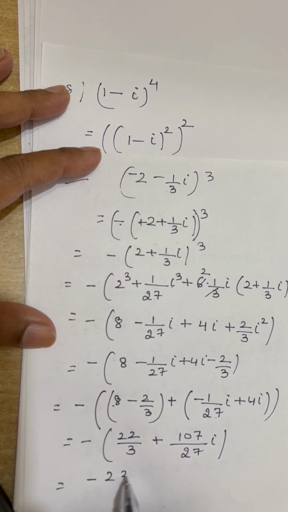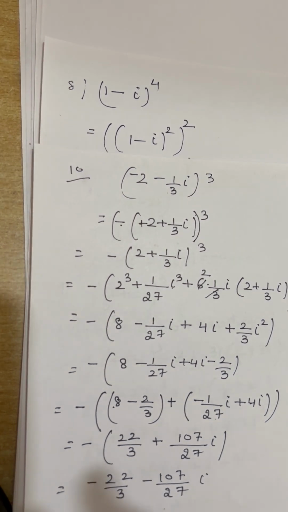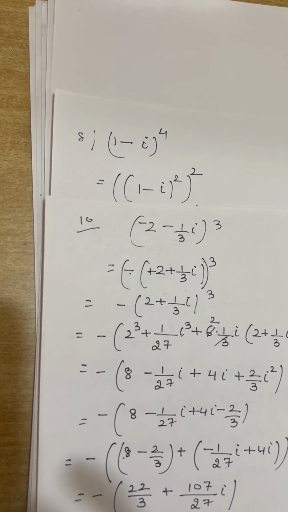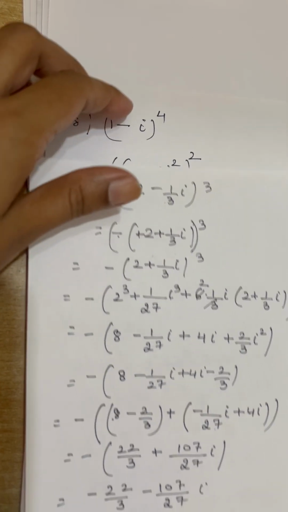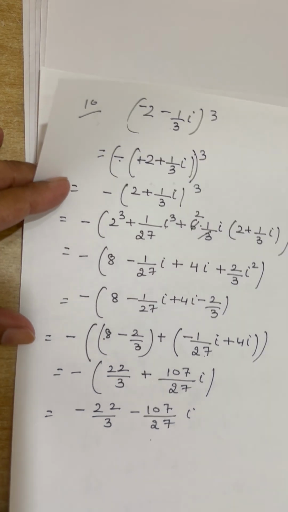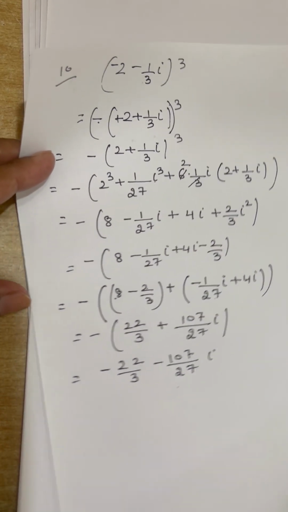So this becomes minus 22 upon 3 minus 107 upon 27 iota. I hope this is clear to all. So moving on to next question.